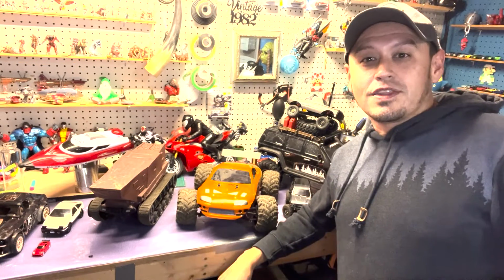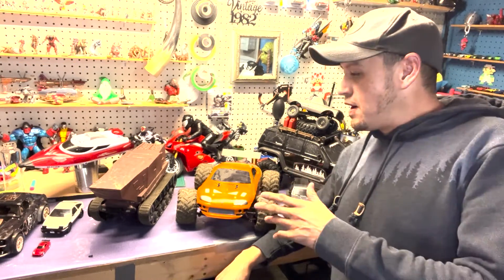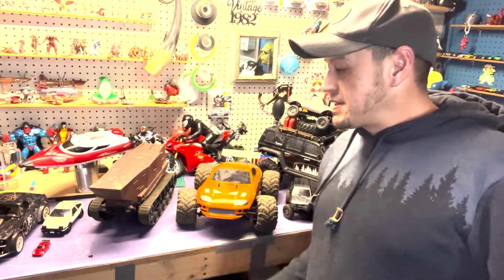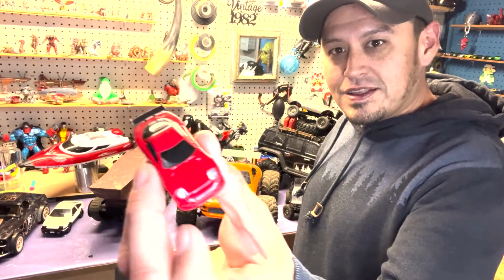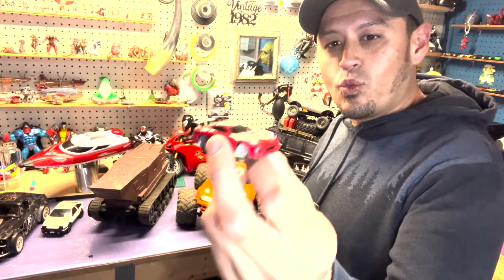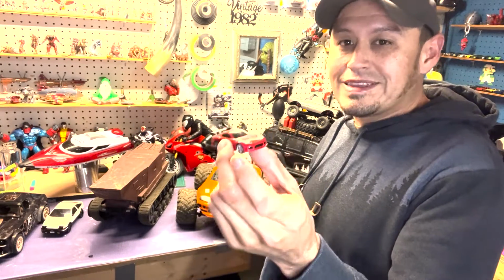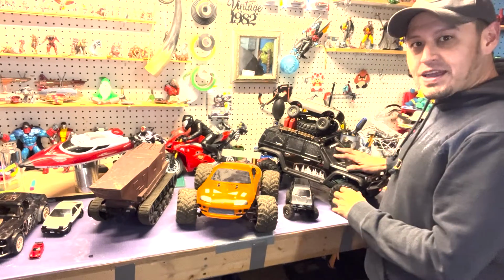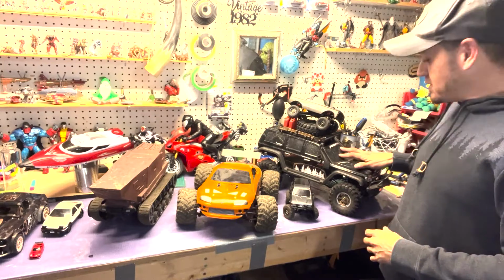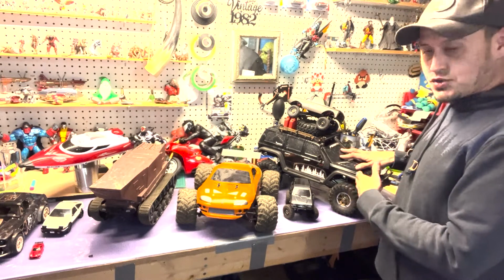So before we get into all the different types that there are, we're going to talk about scales. Scales are basically the size of the RC compared to the real thing. This little guy right here, little tiny RX-7, is a 1/87 scale. So it's 1/87th the size of the real thing. Whereas you get something bigger like this guy here, this is a 1/10 scale. So this is a 1/10 scale size of the actual truck that would be.